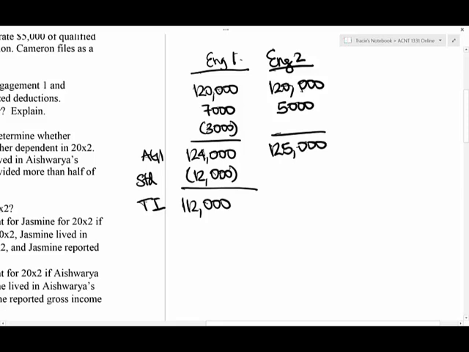No expenses on this one. We'll then take out the greater of the standard deduction or the itemized deduction, which is $12,000. Now it says that in engagement number 2, the income was eligible for the 20% QBI deduction.